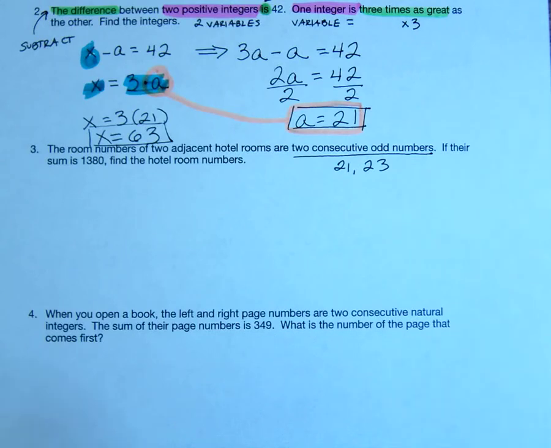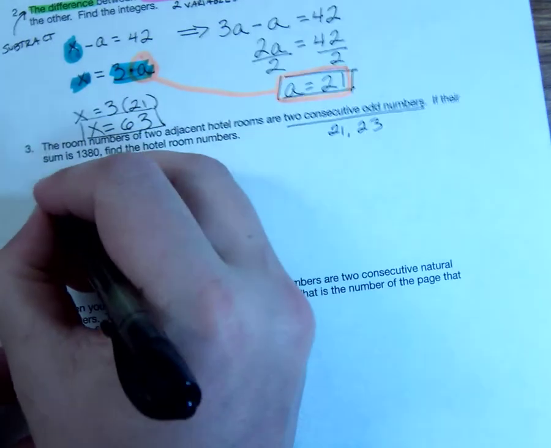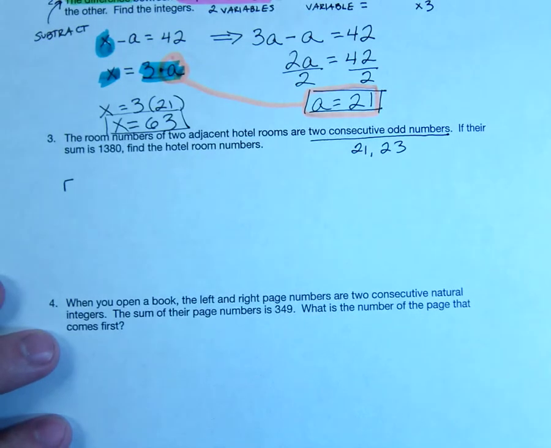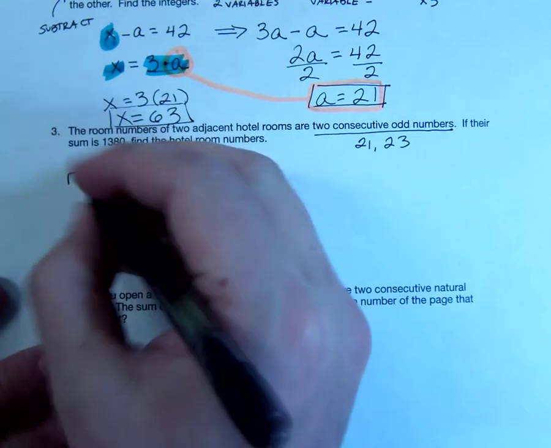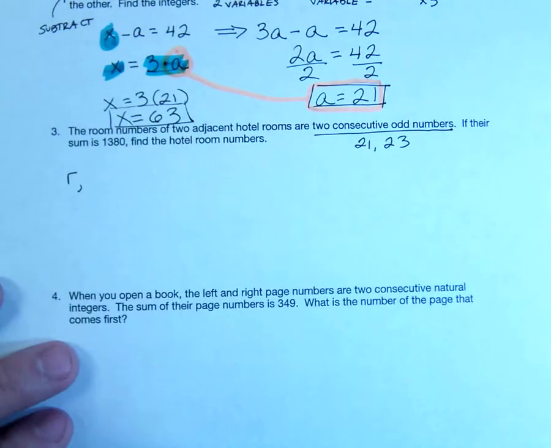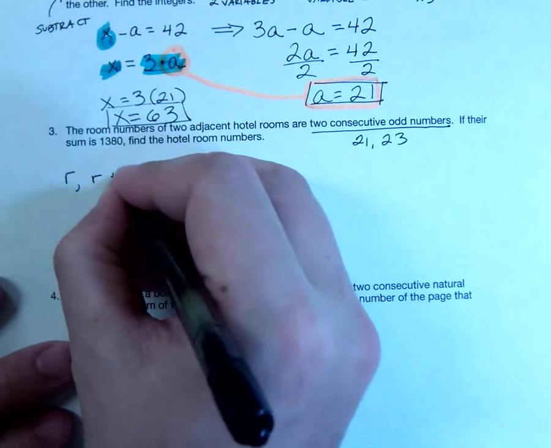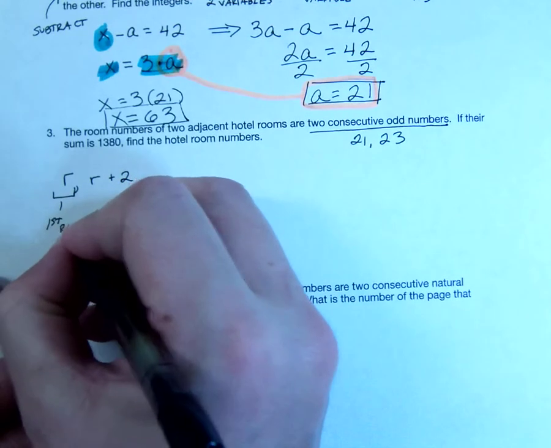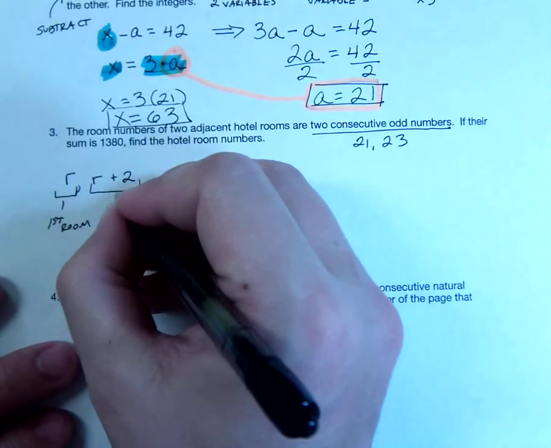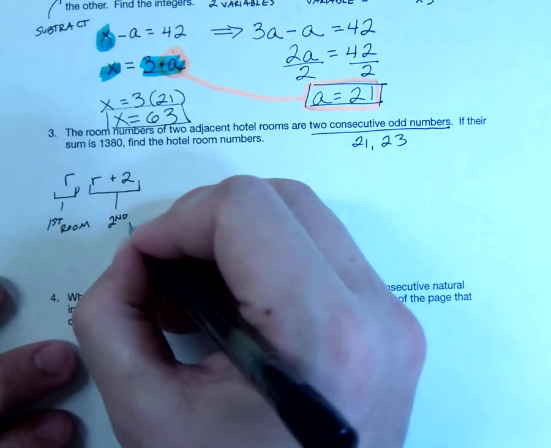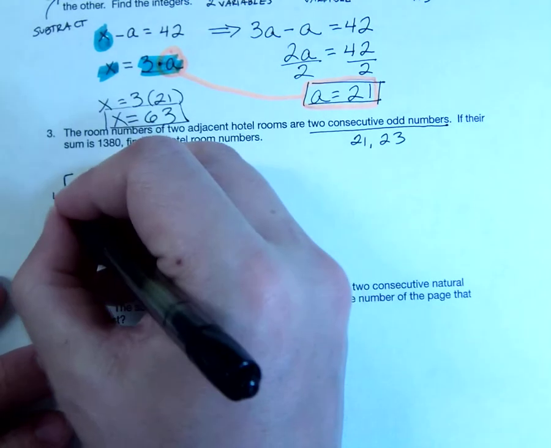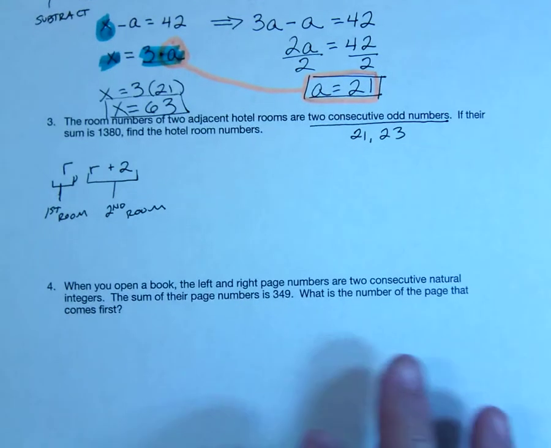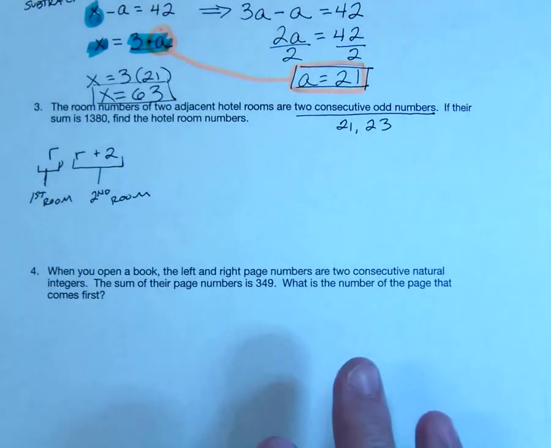Now, I don't know what the first number is. I don't know what the first room is. So let's call it R for room. If I told you the first room number was R, what would the second room number be? Well, you take the one I gave you and you add 2. It'd be R plus 2. So this is the first room. And this is the second room. Does that make sense? If they're consecutive odds, the second room is 2 numbers bigger than the first.